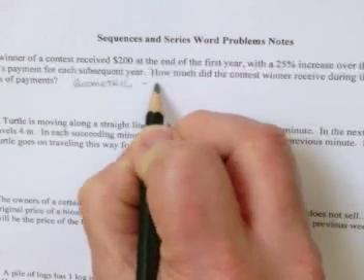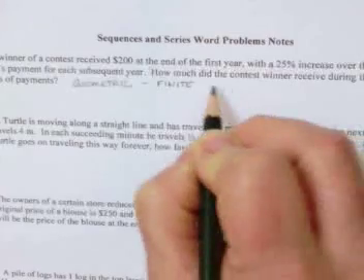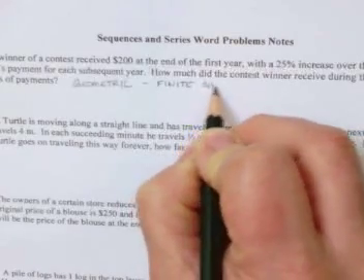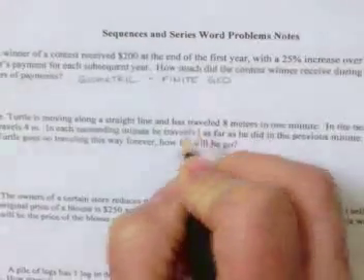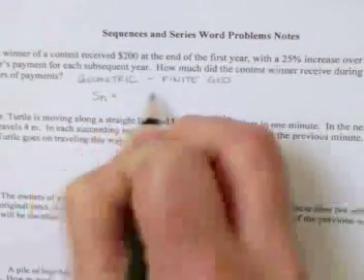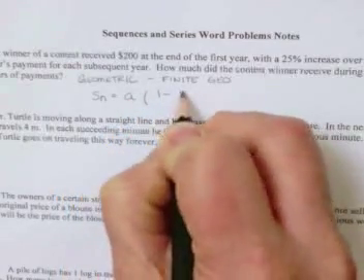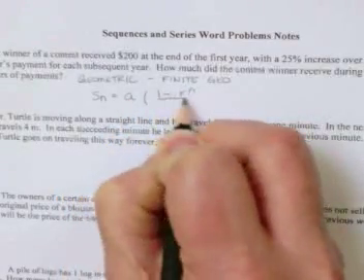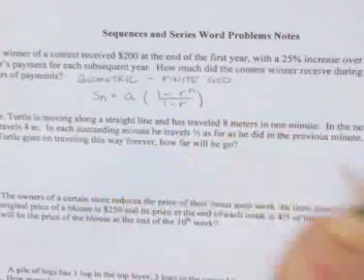So this is going to be the sum of a finite geometric series. Okay, so that tells me that I want to use this formula, S sub n equals my initial amount times 1 minus r to the n power divided by 1 minus r.